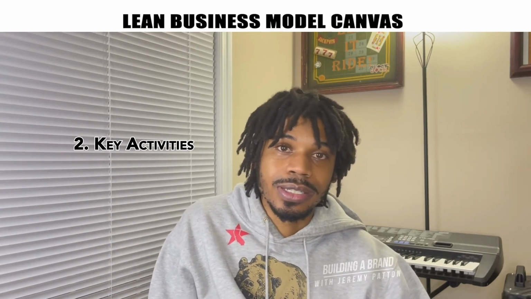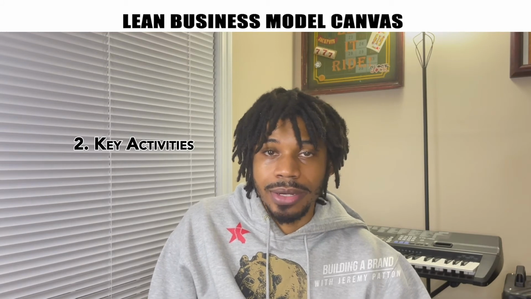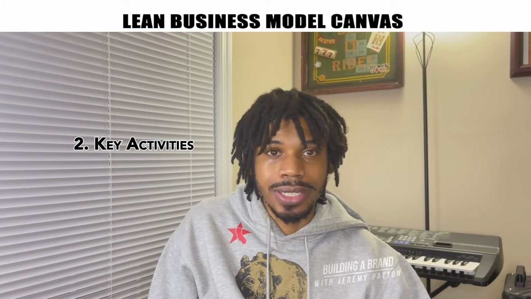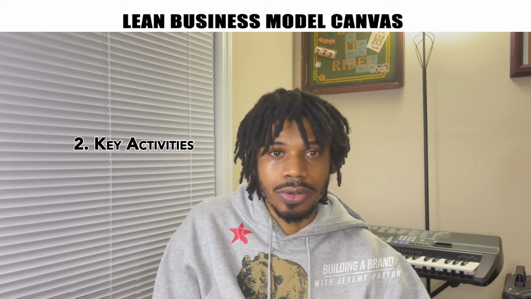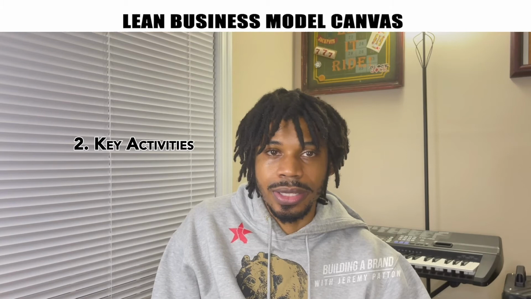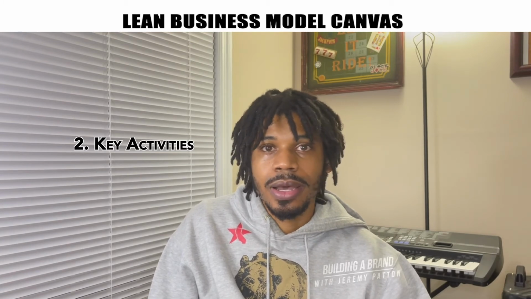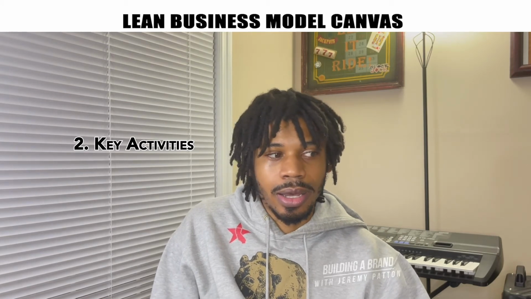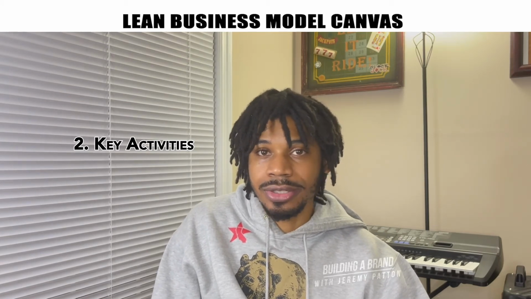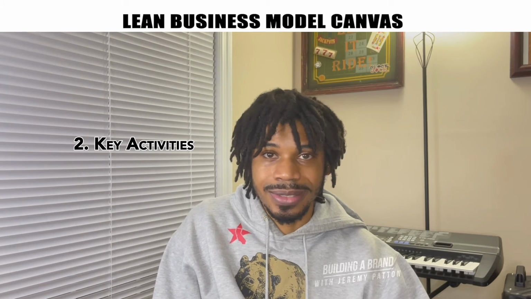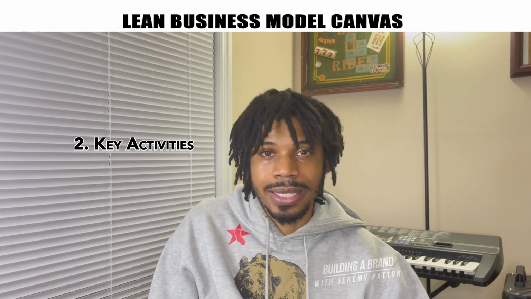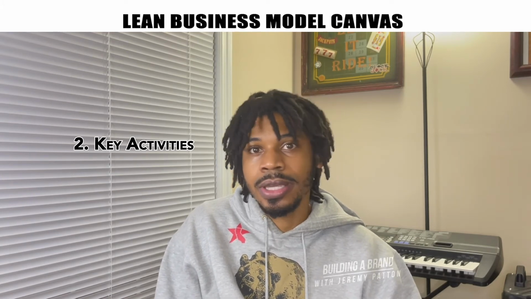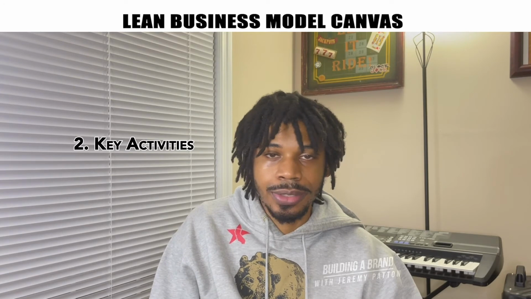A key activity could include anything from manufacturing and producing the good and the service. It could be marketing and sales. It could be cold calls. It could be going out and advertising. It could be doing all the back end legal procedures in order to make sure that your business is legally up to date and able to legally operate and function in whatever area and whatever location you're in.